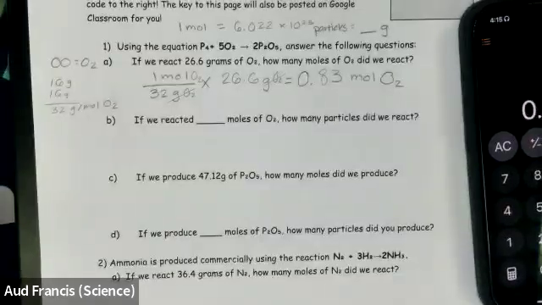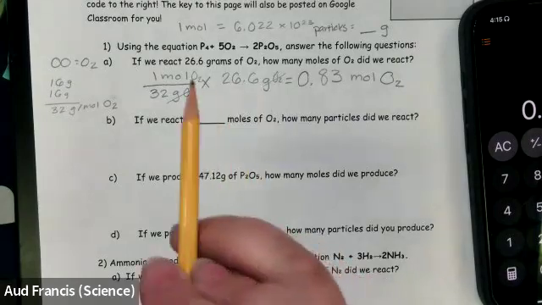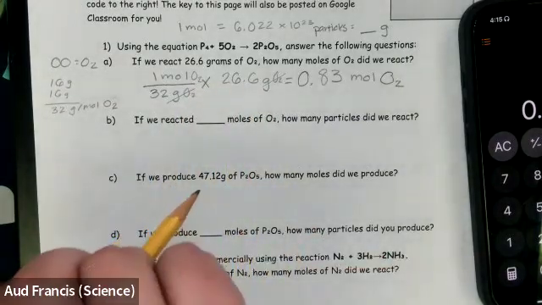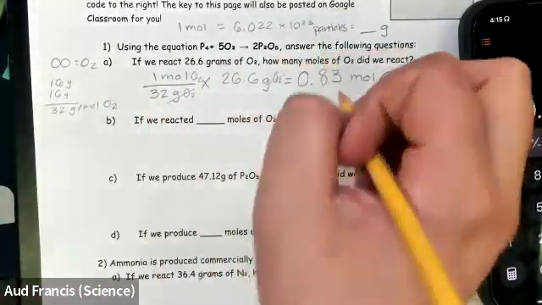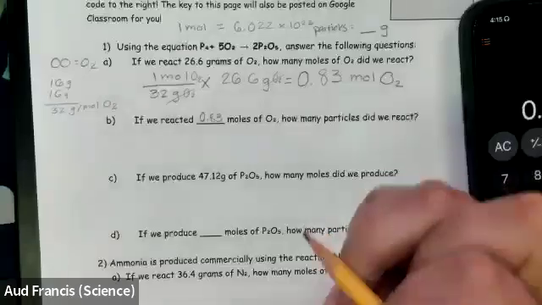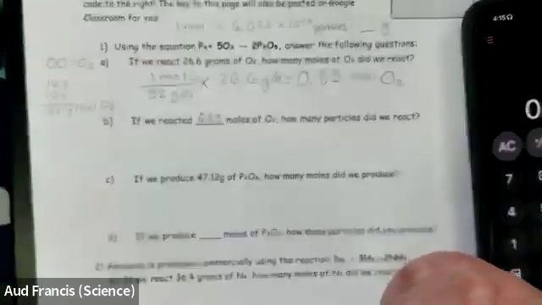All right, so then it says if we react blank moles of O2, how many particles did we react? The reason that's blank is I don't want to tell you the answer to question A in the actual question for B. So for B, I'm going to just carry that number down. If we react 0.83 moles of O2 gas, how many particles did we react?